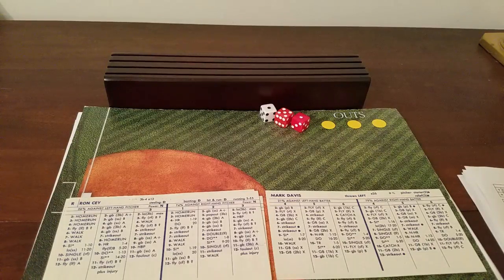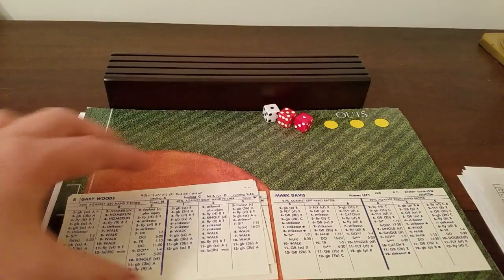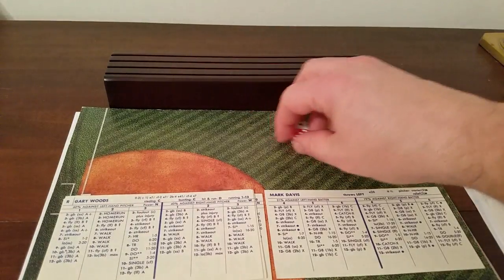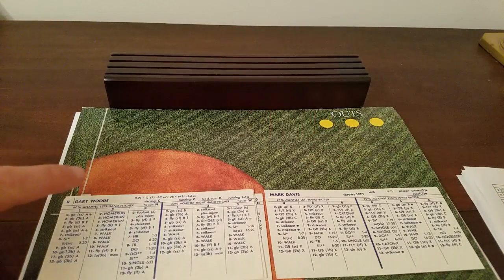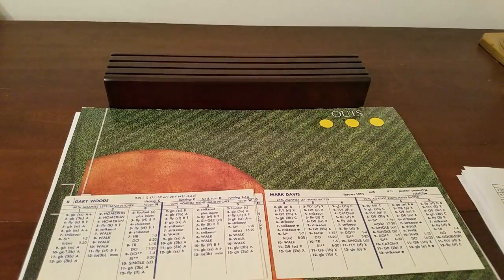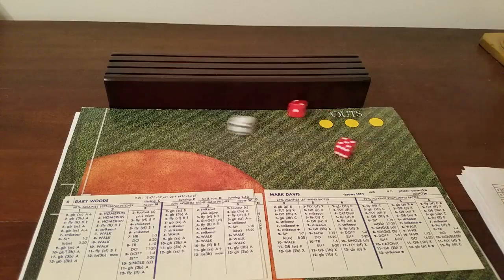That's a 1-6 against the lefty, and that's a walk. So that'll put runners at first and second with 1 out for Gary Woods. He is a specialist hitting against left-handed pitching. Let's just look at his column 2 there with all his home runs. He is playing right field today because Moreland moved from right field to play first base.